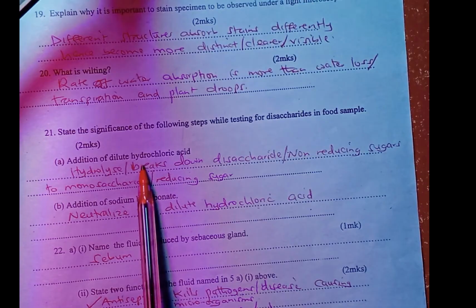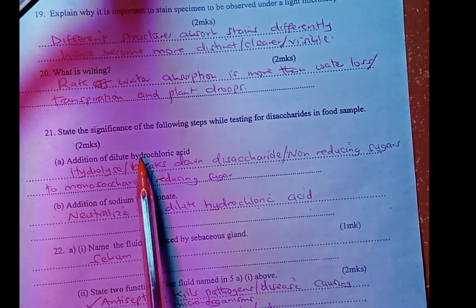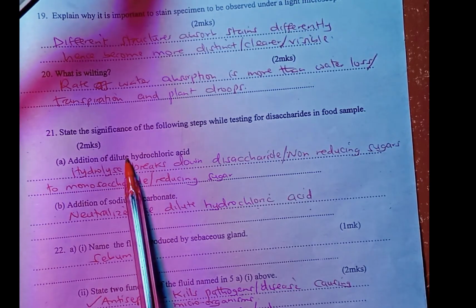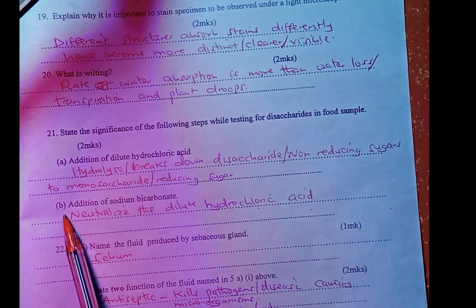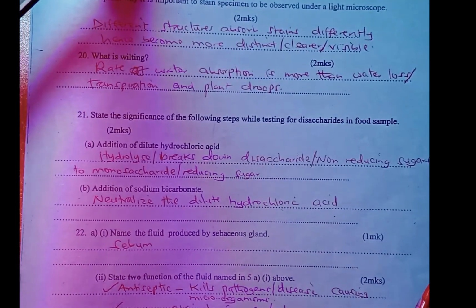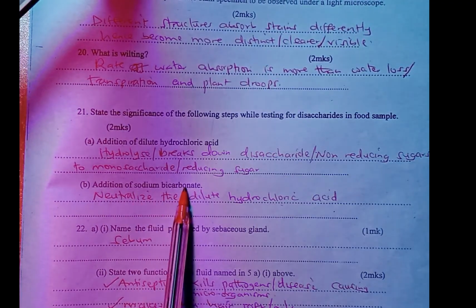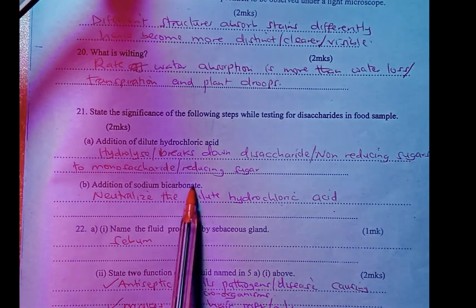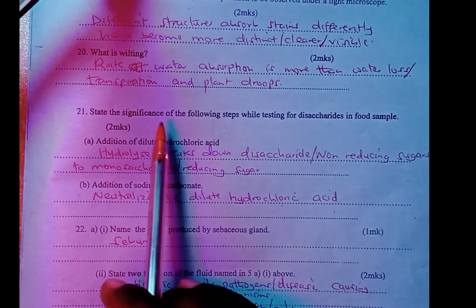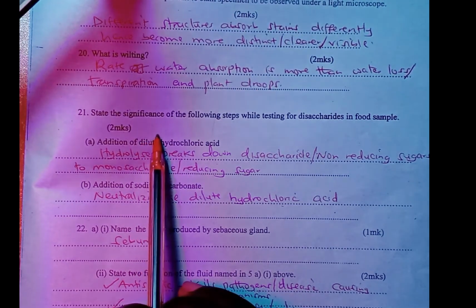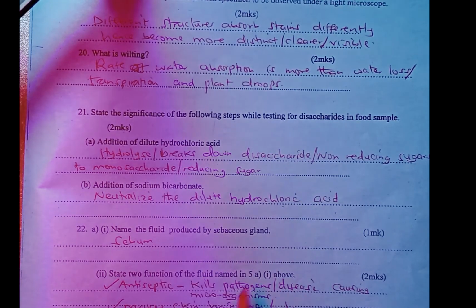This is how we break disaccharides into monosaccharides in the laboratory, but in our bodies, it is actually broken down by enzymes. Then B, why do we add sodium carbonate or sodium bicarbonate? This is to neutralize the hydrochloric acid that was actually used to break down non-reducing sugars to reducing sugars.